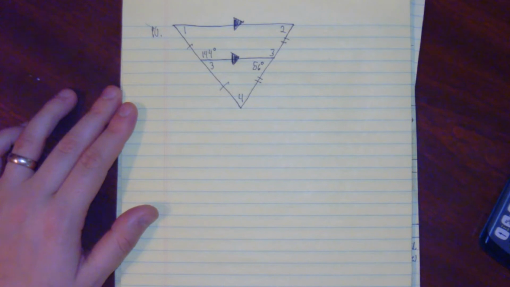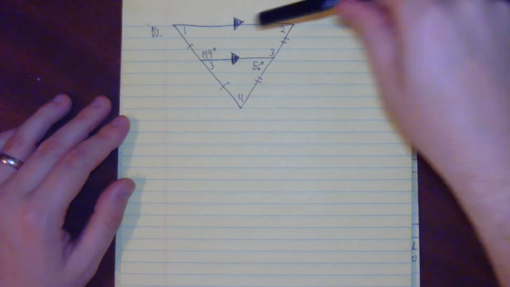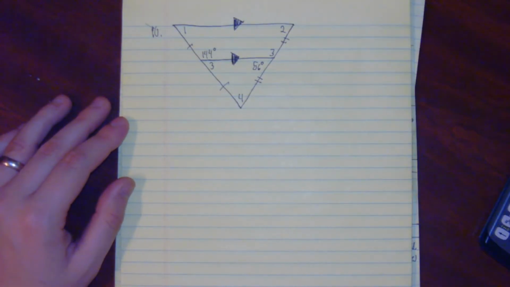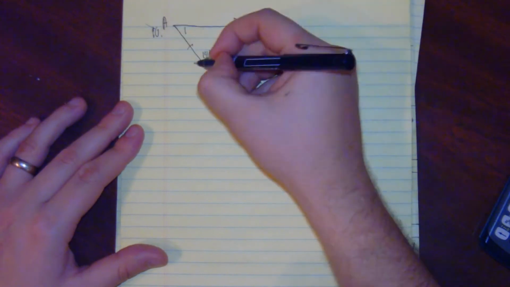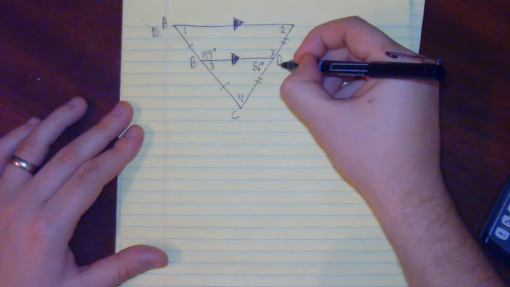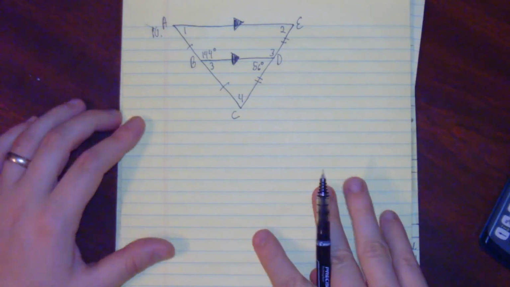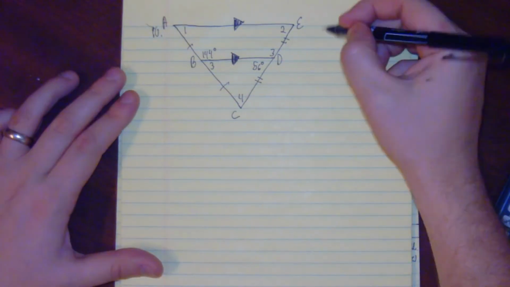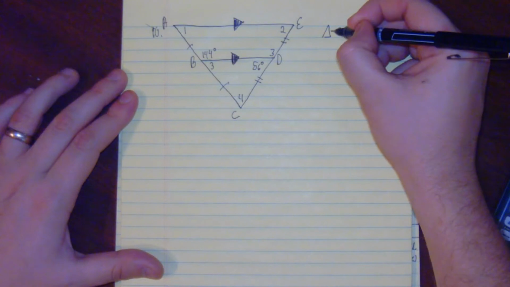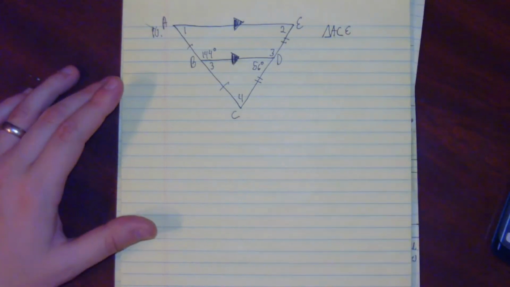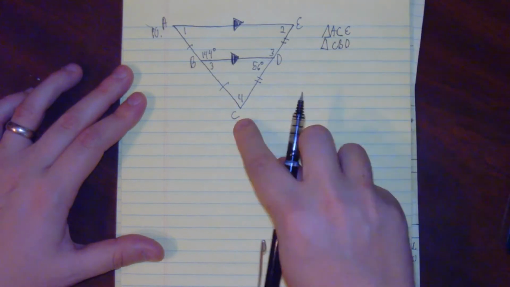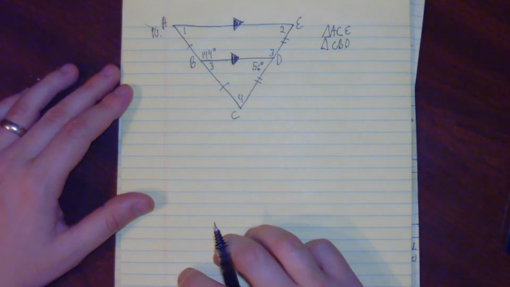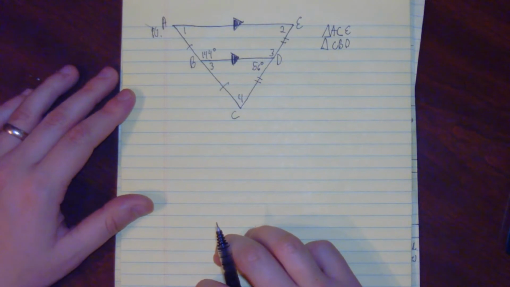So this does look like a daunting problem if you don't really know what you're doing. We have two sets of parallel lines, and we do have three triangles. So let me just name it so we can look at the different triangles we have. We have A, B, C, D, and E. Our biggest triangle is going to be ACE. So we have triangle ACE. Then we have one smaller one, which would be triangle CBD. Those are the only possible triangles we have.